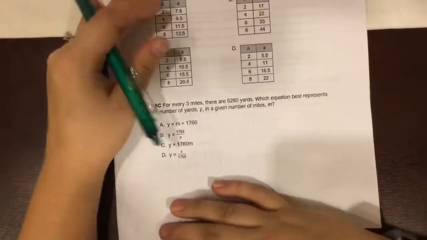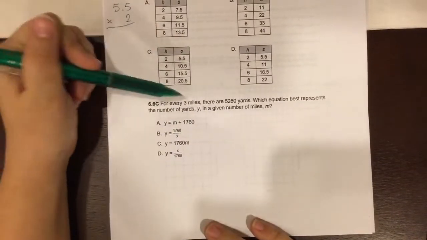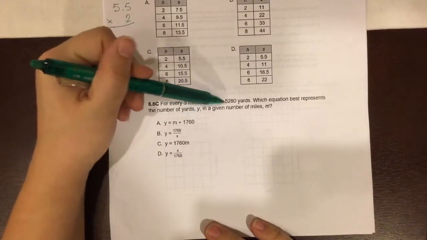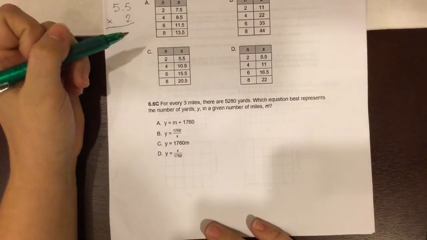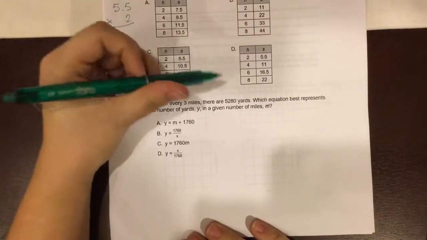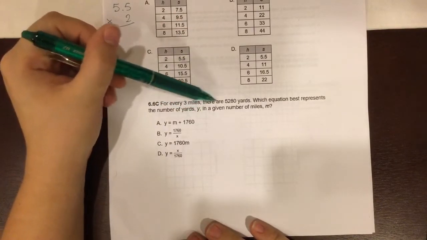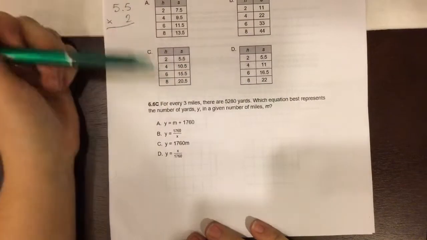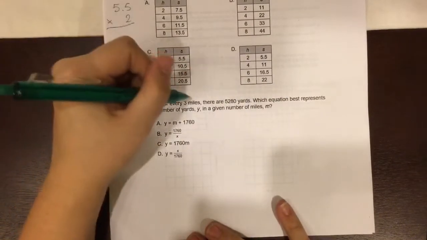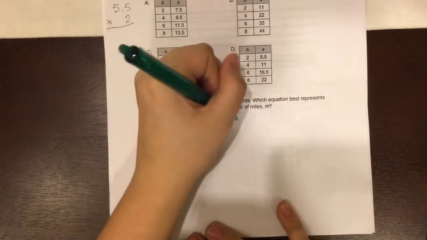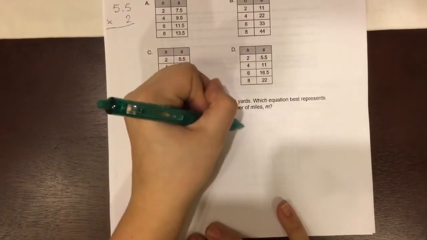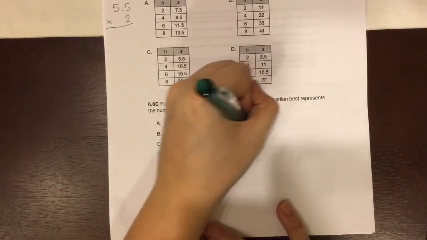Looking at number 2. For every 3 miles, there are 5,280 yards. Which equation best represents the number of yards, y, in a given number of miles, m? So there's 3 miles for every 5,280 yards.